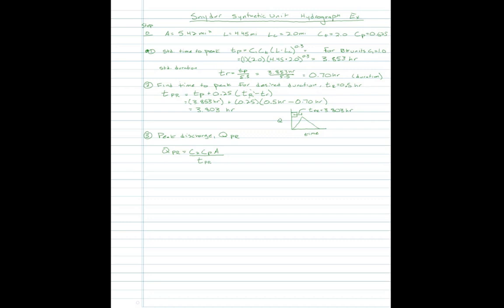Alright. Again, because of the units that we've got, we are given that C2 is 640 for BG units. Had we been working in SI, it would be 2.75.